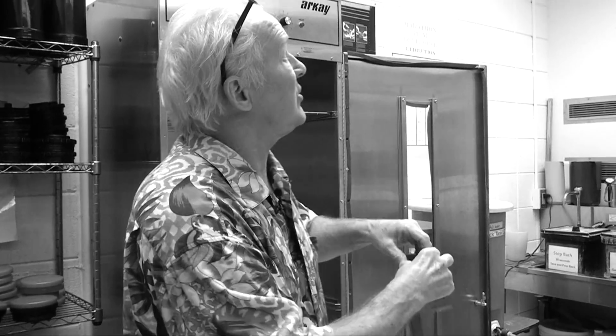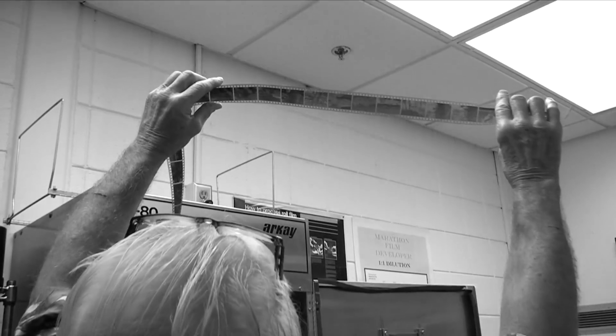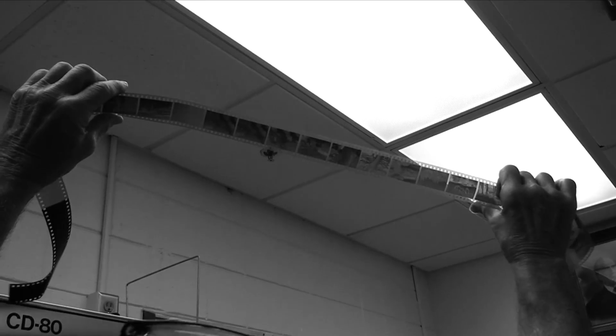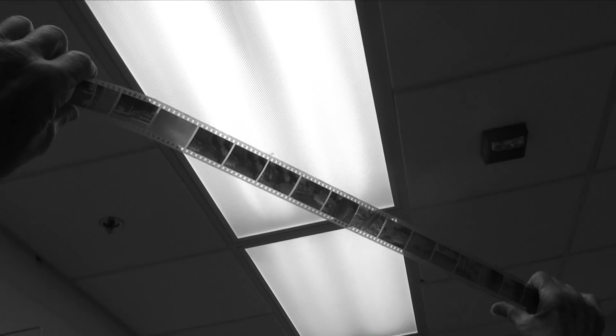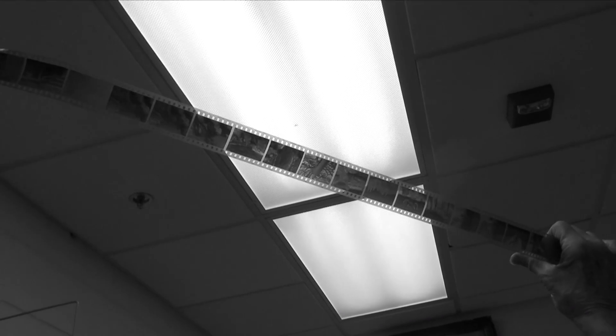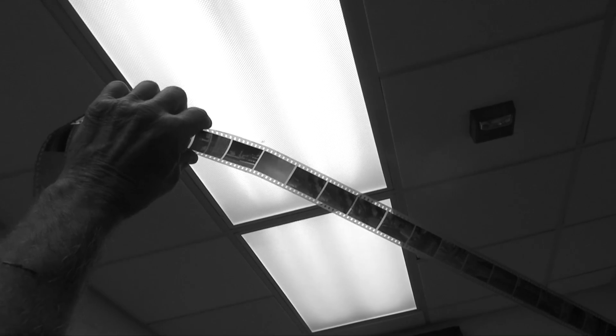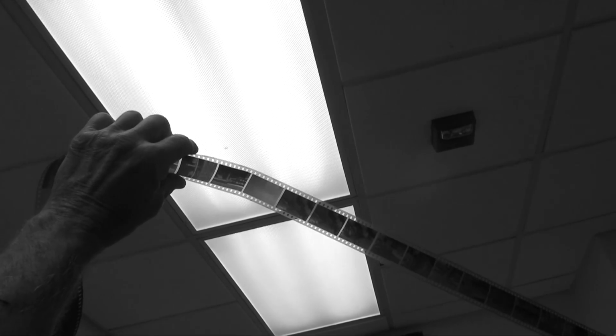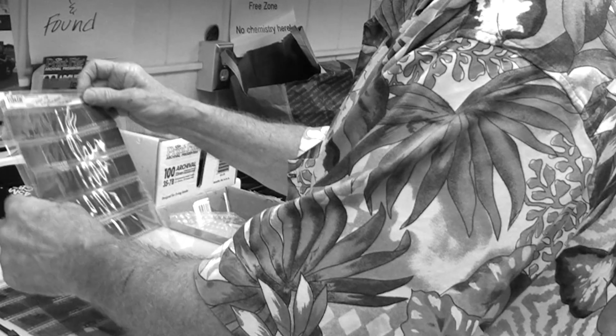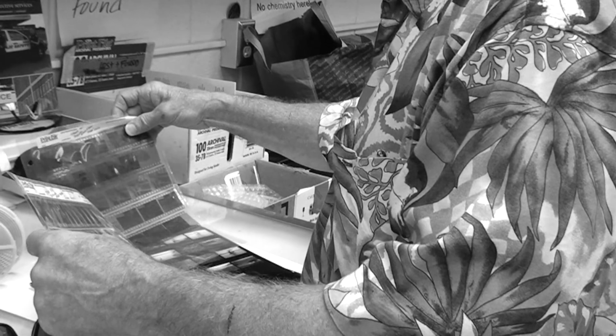And now let's just take a look at this and see kind of what it looks like. I can see some nice density, really nice density here, and these are all very even. They look quite nice. So I'm excited to make proofs of these and to show you some print samples.